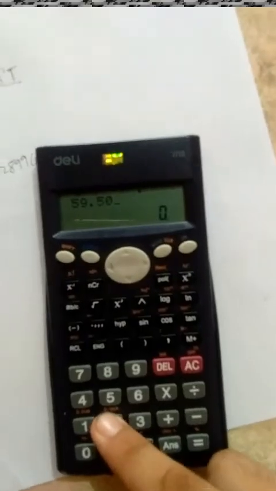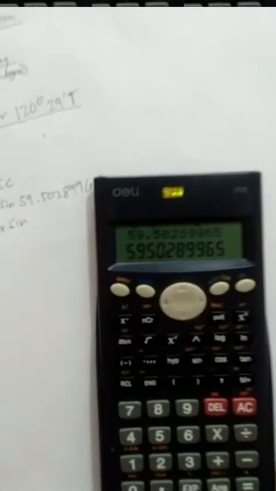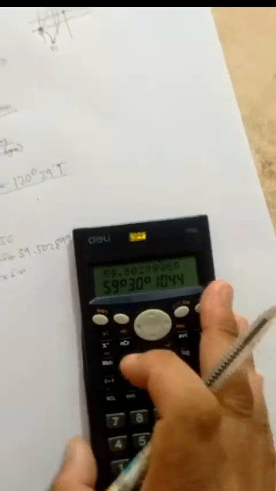Cosine 48 degrees 30 minutes times sine, I will convert this, 59.5028965. So this is in degree form: 59 degrees 30.2 minutes.